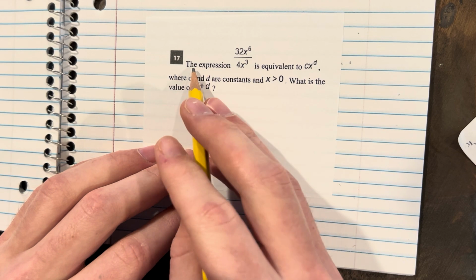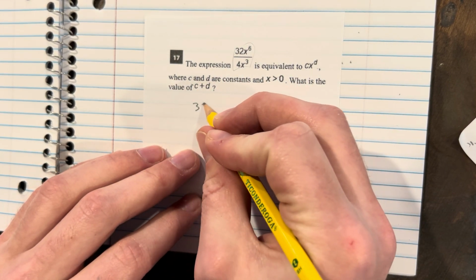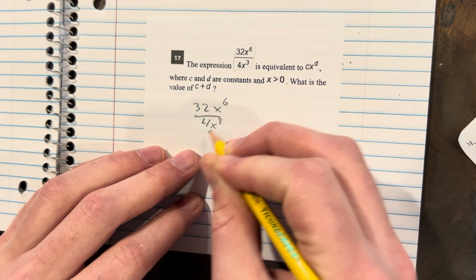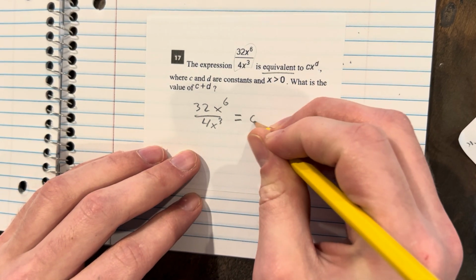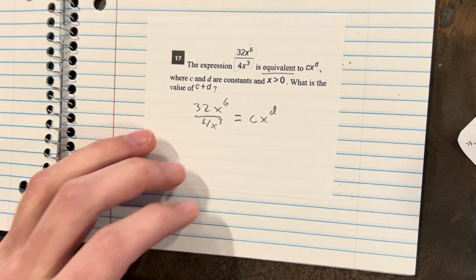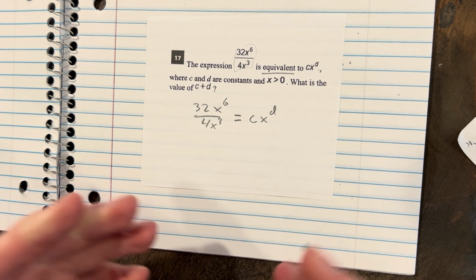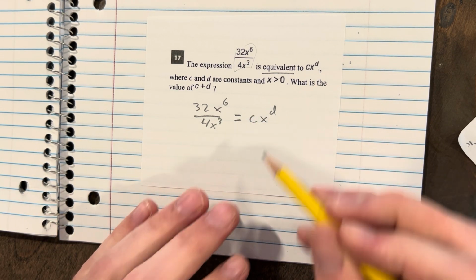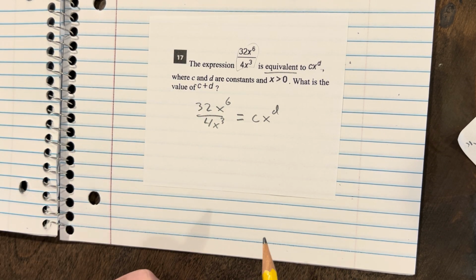Okay, so then what is the value of c plus d? So first of all, again, we have the expression here is equivalent to this. So we can write that out as 32x to the 6th power all over 4x cubed, which is super ugly. It's a pretty ugly fraction, equals, because it's equivalent to, cx to the dth power, okay? Or to the d power. So now you could manipulate that and try to put 1 in place of c and then maybe isolate d or maybe isolate c, but then you have to take like a dth root. It doesn't look like it'll work out super well. So let's see what we can do to simplify the left-hand side, okay?